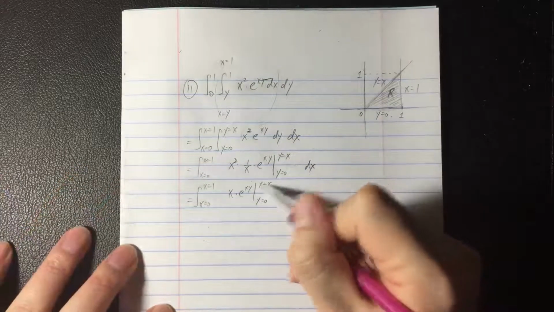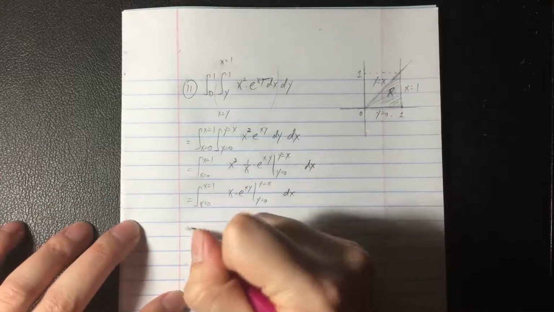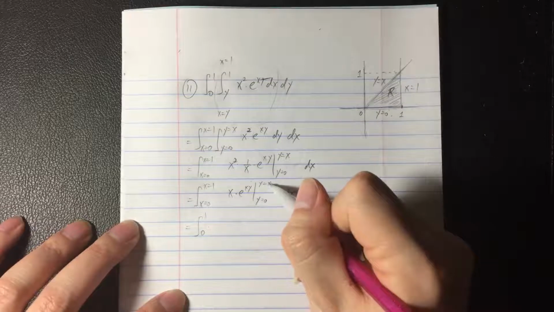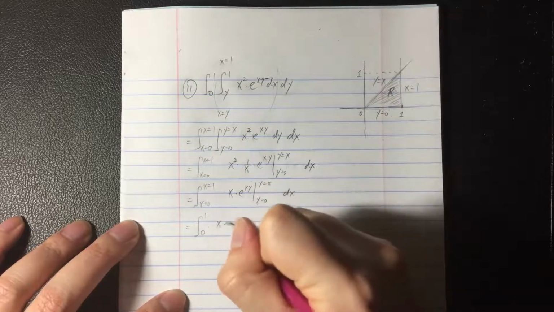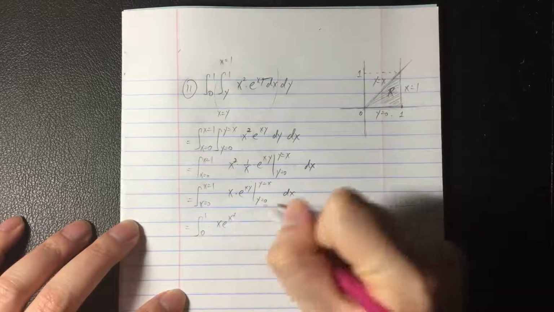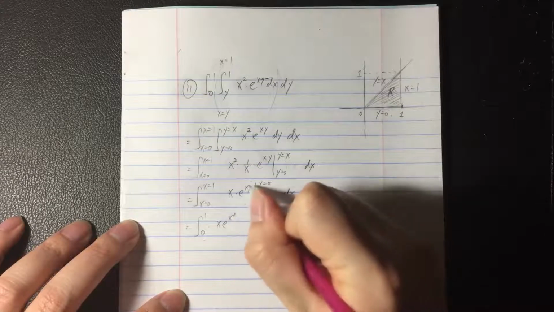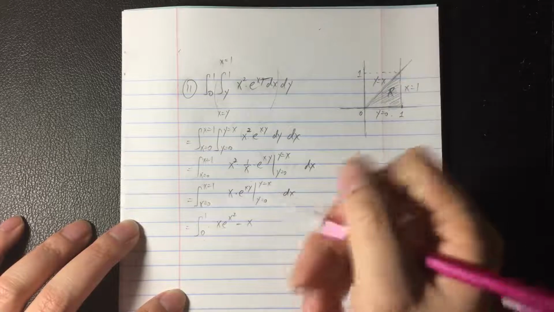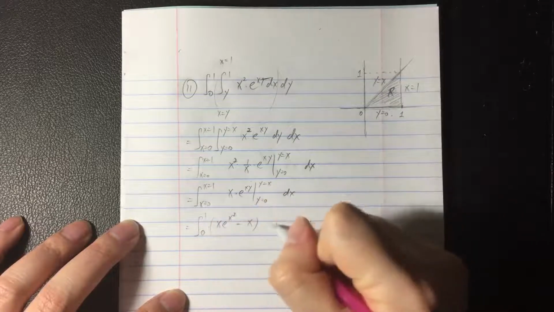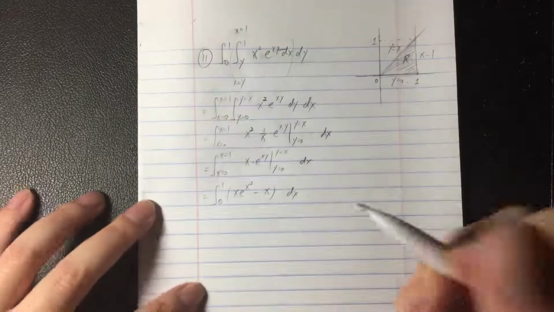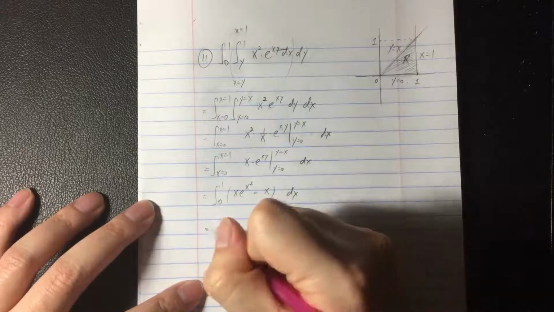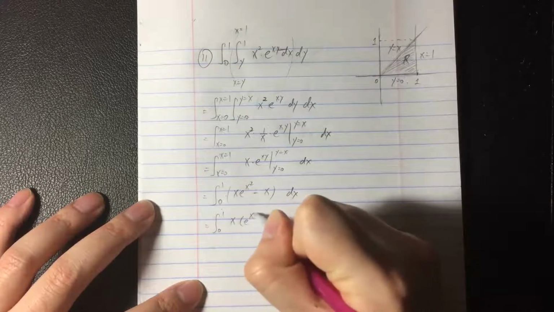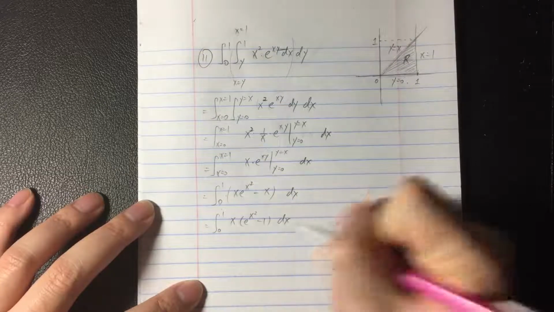Then substitute the upper and lower limits and take the difference. X is from 0 to 1. If I substitute x for y, I get x times e to the power of x squared. If I substitute 0 for y, I get x times e to the power of 0. E to the power of 0 is 1, dx. This integral can be rewritten as x times e to the power of x squared minus 1, dx.